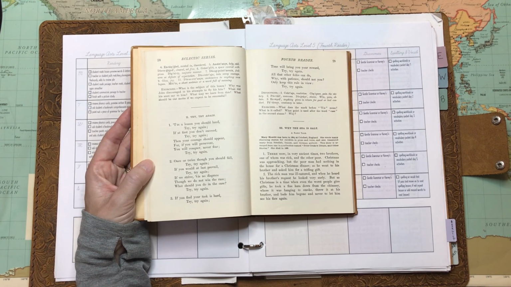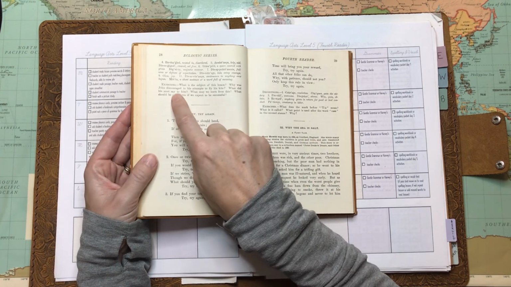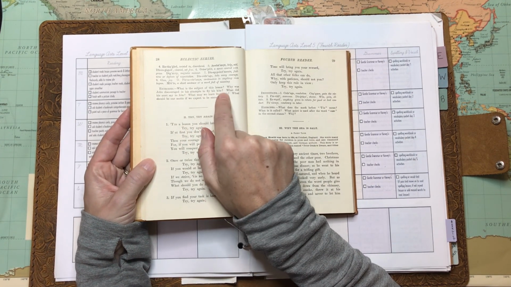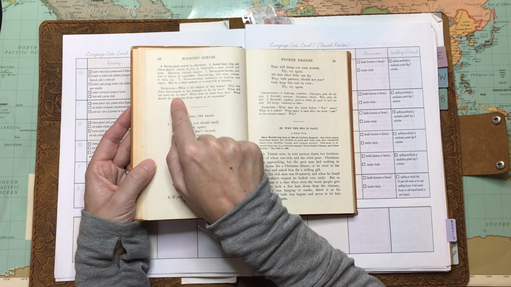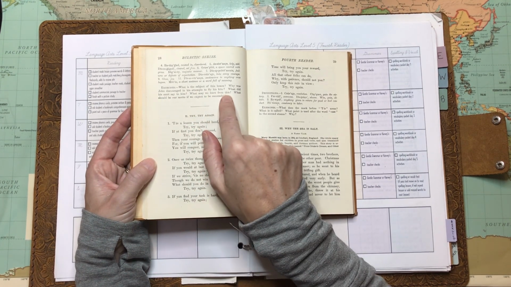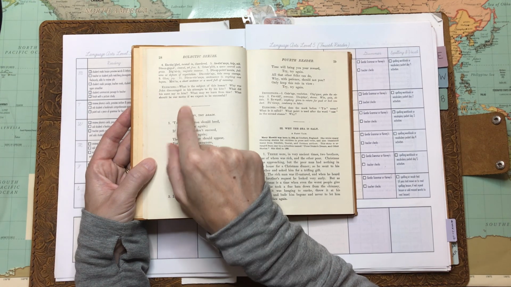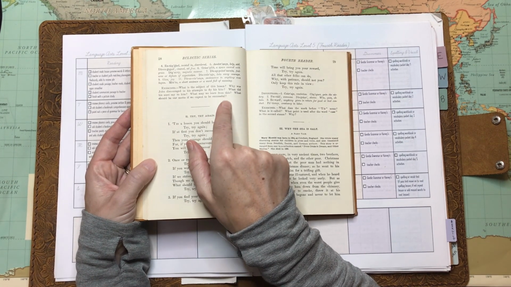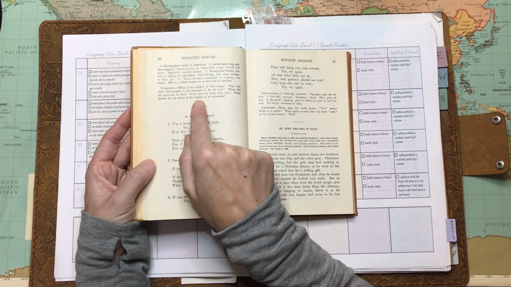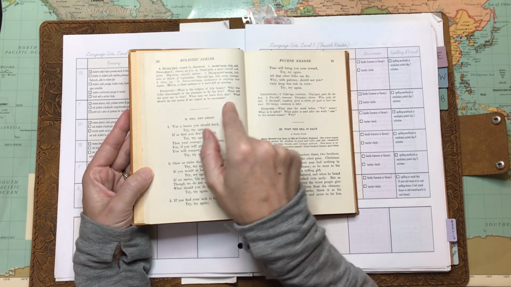So this is new, the exercises. The exercises would be: What is the subject of this lesson? Why was John discouraged in his attempts to fly his kite? What did his aunt say to him? What may we learn from this? What should be our motto if we expect to be successful?